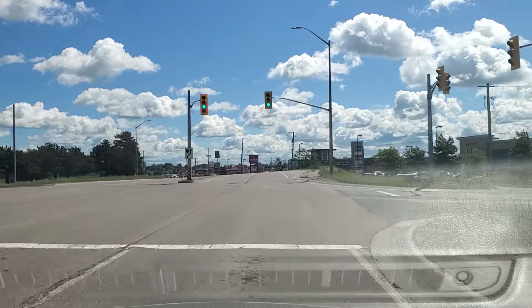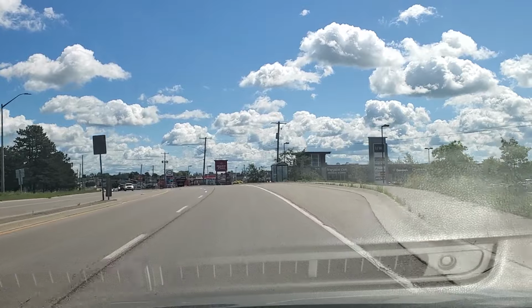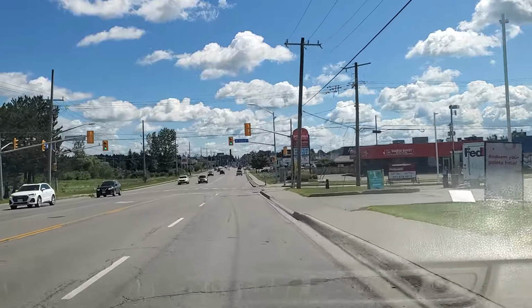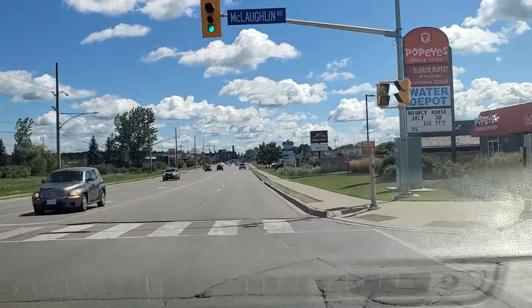Scan both sides. Whenever you pass any green light, you have to scan both sides. Now I can see that the speed limit is 50, so I will control my car at 50. It's kind of a downhill, so no need to give so much acceleration, otherwise you will lose control. Scan both sides again.